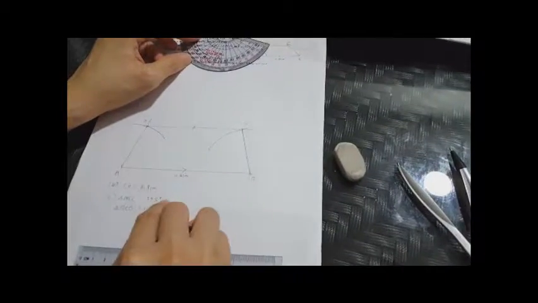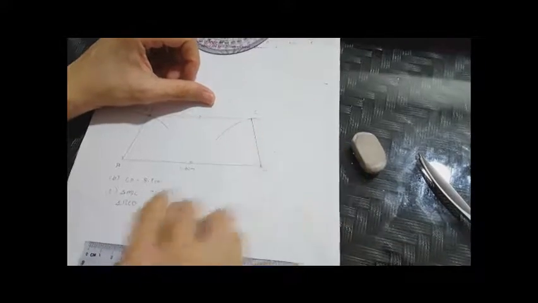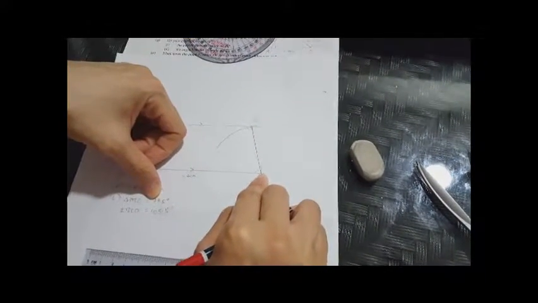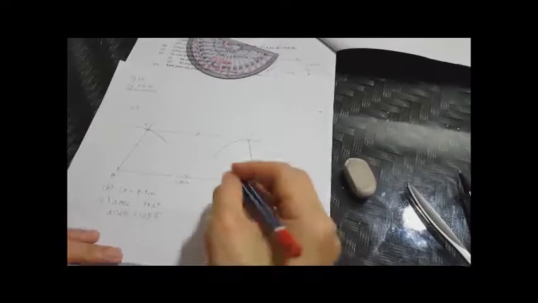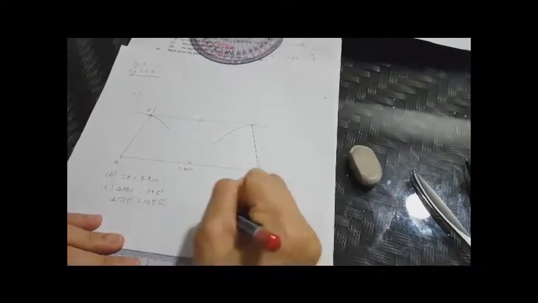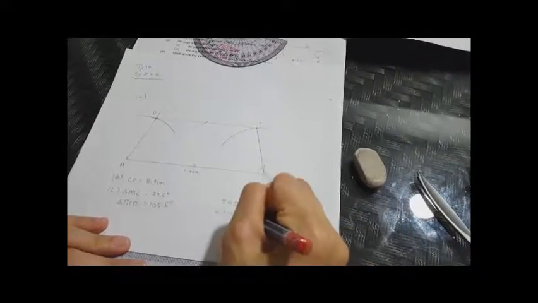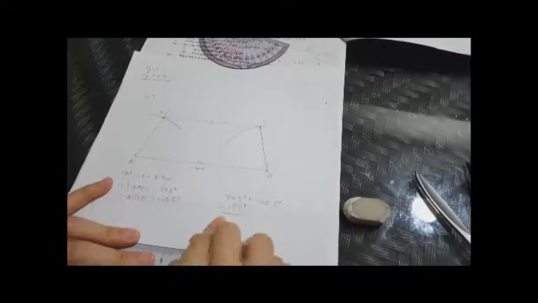If AB and CD are parallel lines, it is indeed true that angle ABC, as you can see from the measurement, is 74.5, and angle BCD is 105.5, and the two angles would add up to be 180 degree.